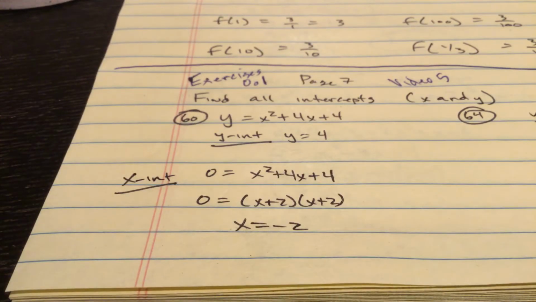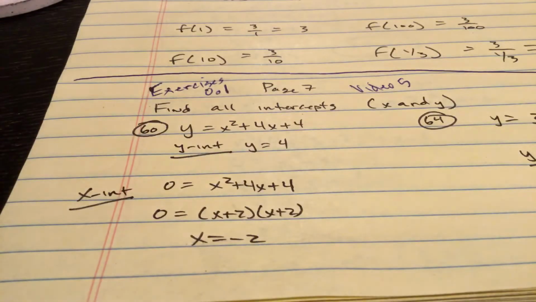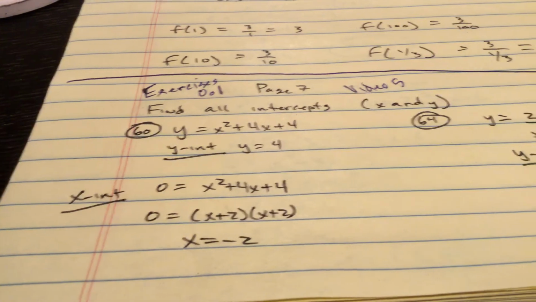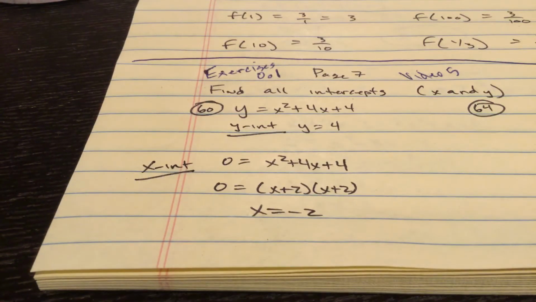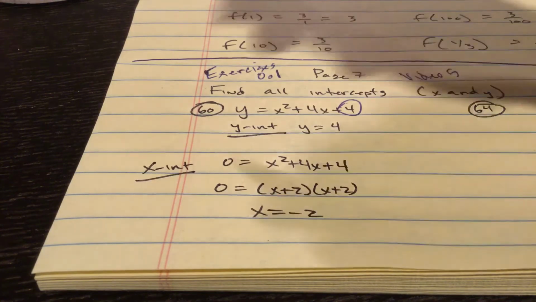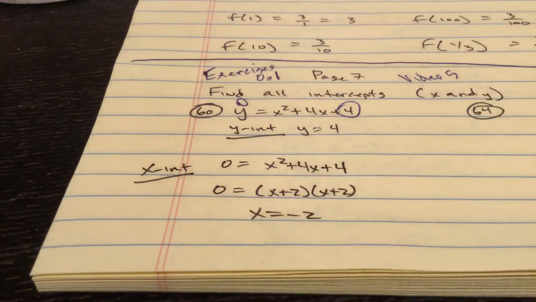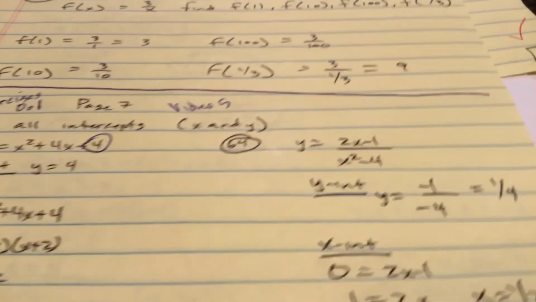Anyway, have this down. Find all intercepts. So this is page 7 in your review unit packet. So x and y intercepts. The y-intercept is staring right at you. When you plug 0 in for x, what do you get? You get 4. It's y equals 4. The x-intercept is when y is 0, so set that function equal to 0, and you get x equals -2. It factors nicely.